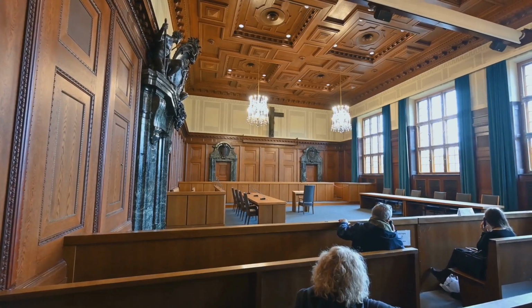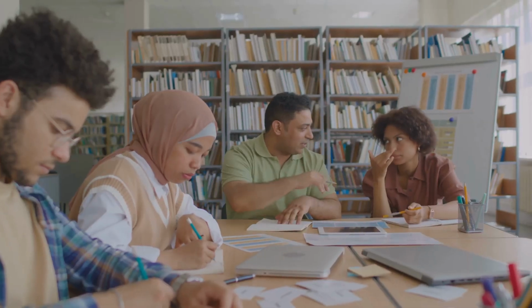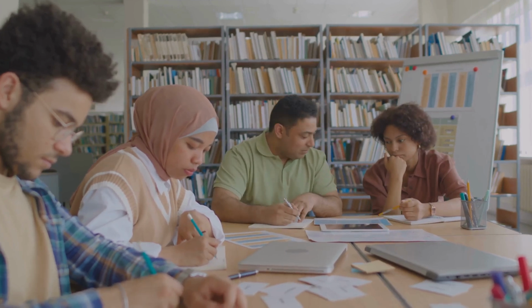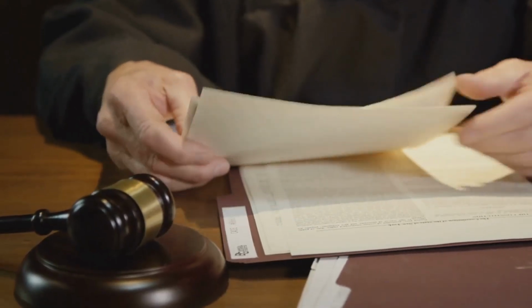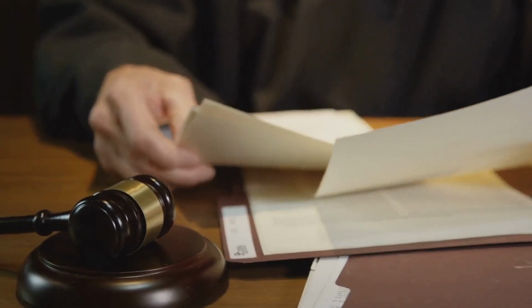Furthermore, there is always the risk of bias. Scholars of comparative constitutional law may be influenced by their own cultural backgrounds or political beliefs. This can lead to skewed interpretations of other countries' constitutions.